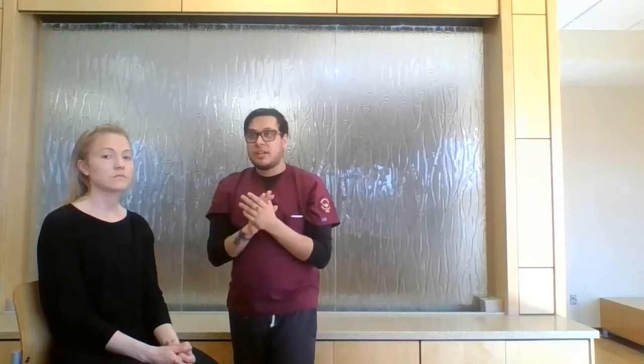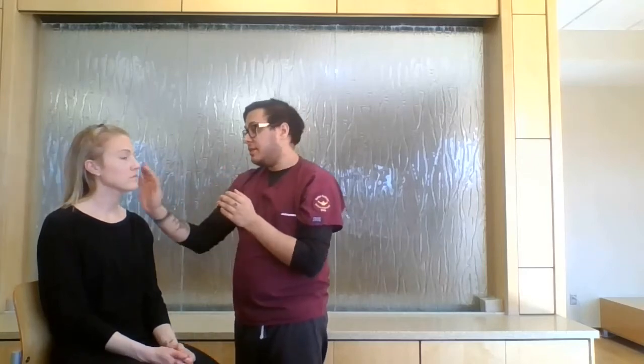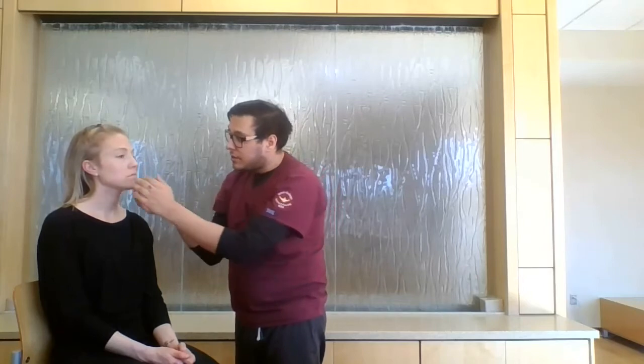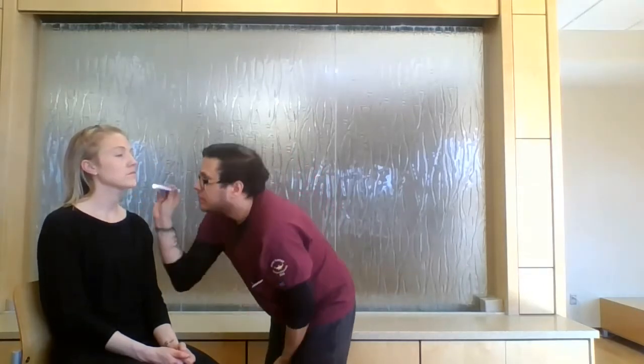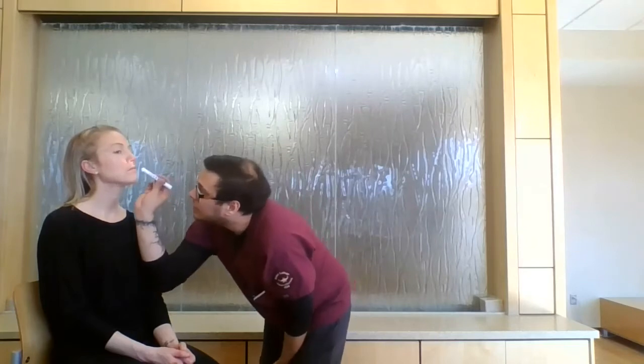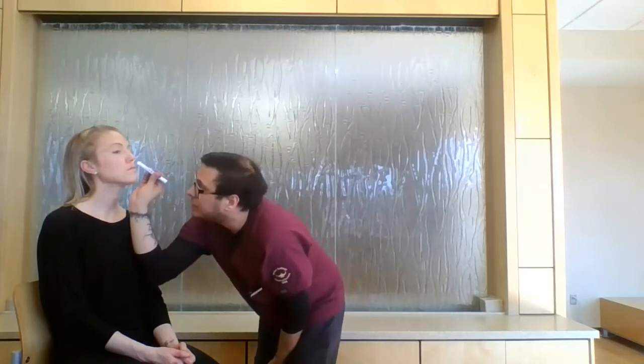Nose, I'm going to check for patency. Okay. No deviation, no perforation. Nose is symmetrical to the face, as are the eyes.